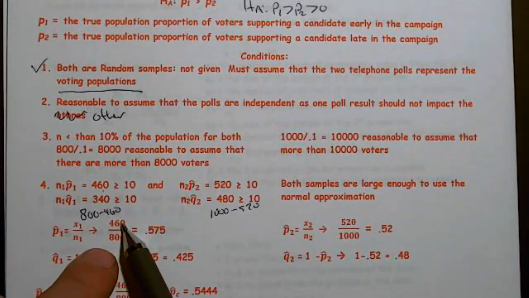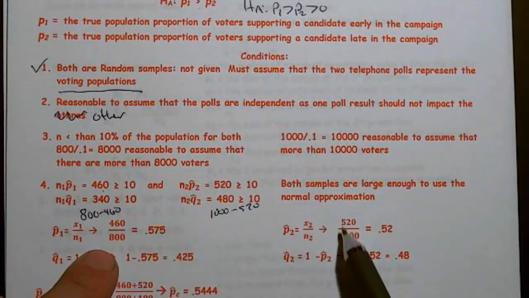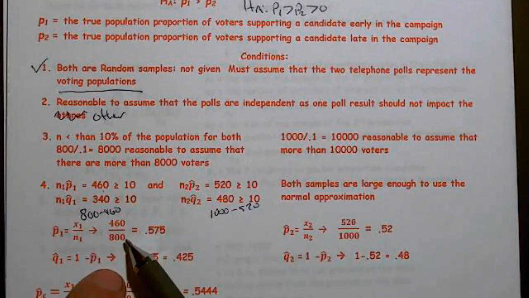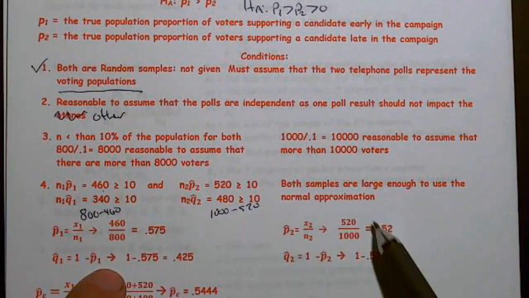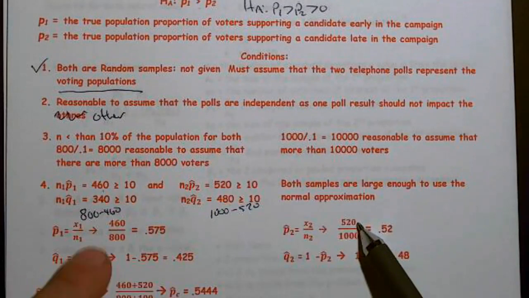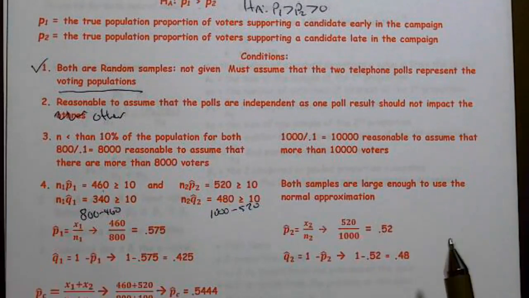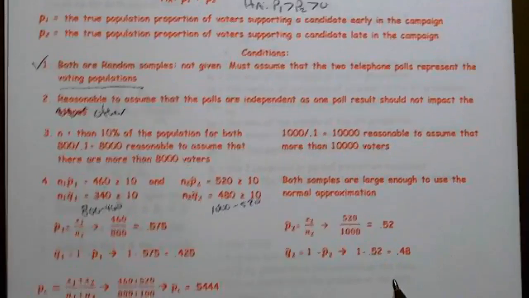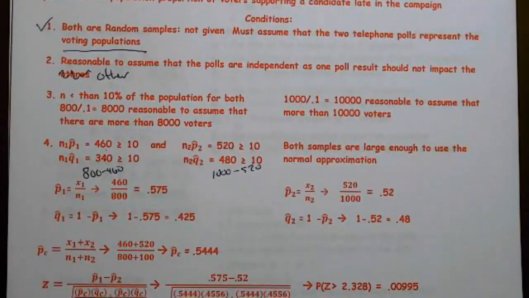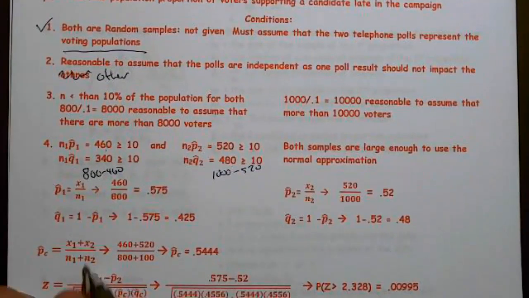So p hat 1 is the number of successes divided by the sample size. P hat 2 is simply the number of successes divided by that sample size. Number in favor of the candidate over the poll size, number in favor of the candidate later over the poll size. All right, so we need to calculate p hat combined. Well, p hat combined is x1 plus x2 over n1 plus n2.